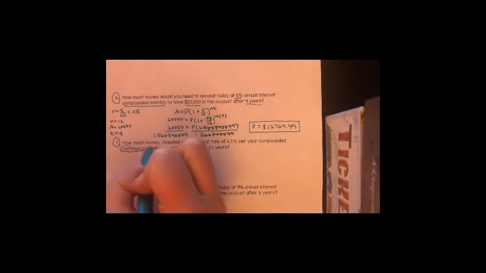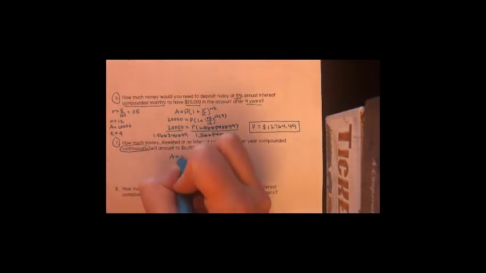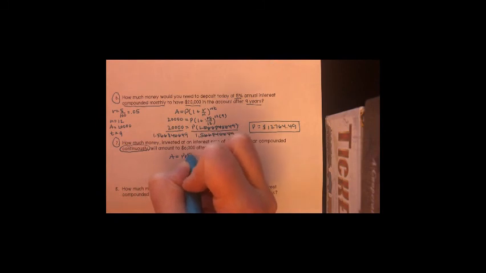And we can do that same exact type of thing with our other equation. So if we look at number 7, it says how much money invested at an interest rate of 6.1% per year compounded continuously, that's how we need to use the PERT formula, will amount to $6,000 after 14 years.